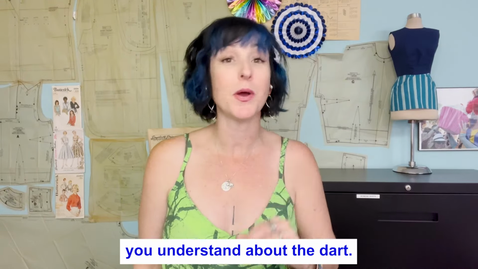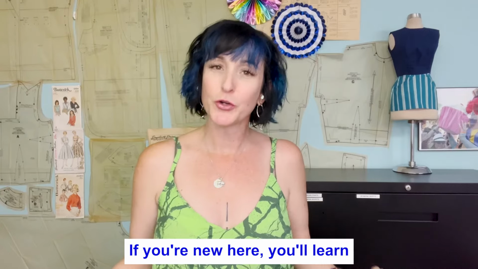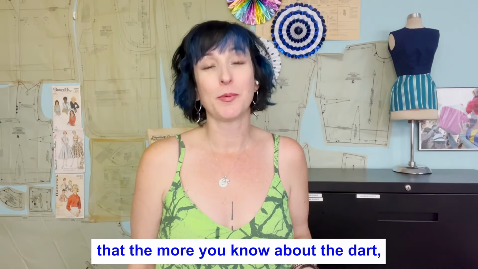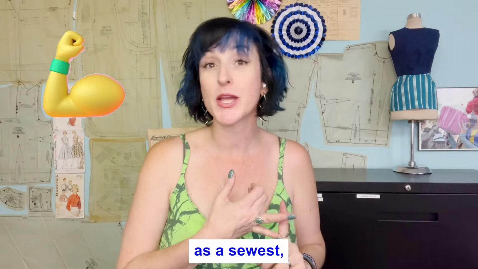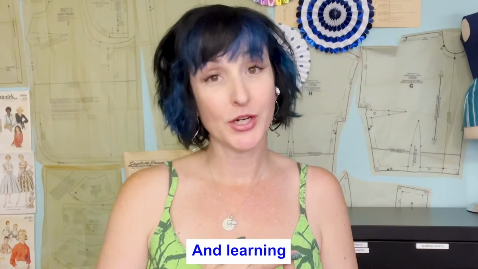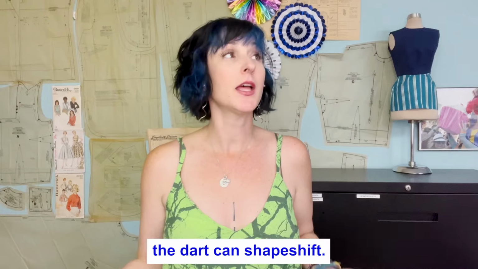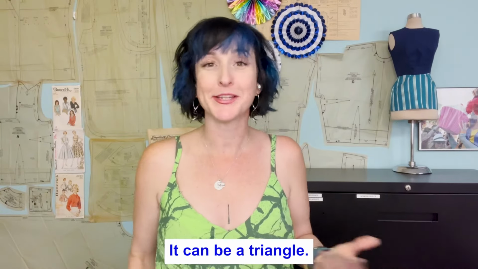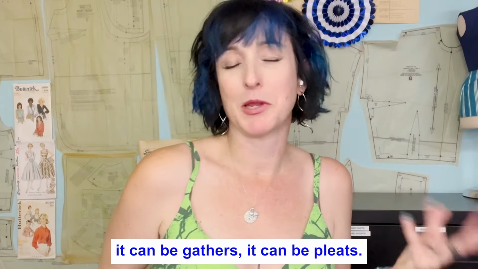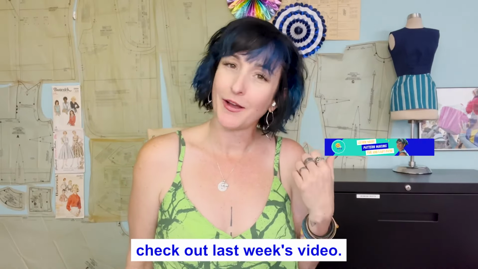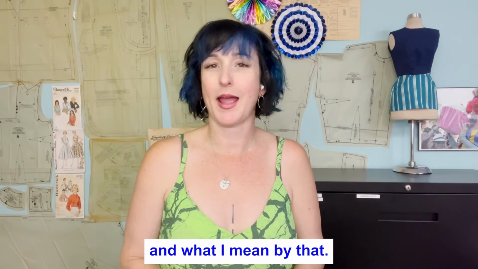Because the more you understand about the dart, and I truly believe this, if you're new here, you'll learn that the more you know about the dart, the stronger you're going to be as a pattern maker, as a sewist, stitcher, and learning how to fit clothes perfectly to you. We should understand that the dart can shapeshift. It can be a triangle, it can be a rectangle, it can be seams, it can be gathers, it can be pleats. If you want to learn more on that, check out last week's video. Let's talk about it being a rectangle and what I mean by that.